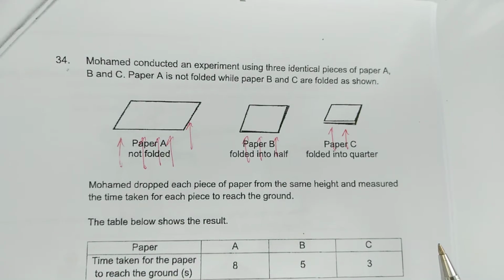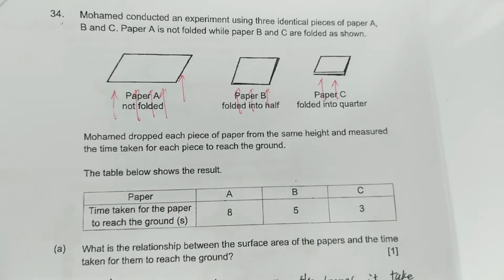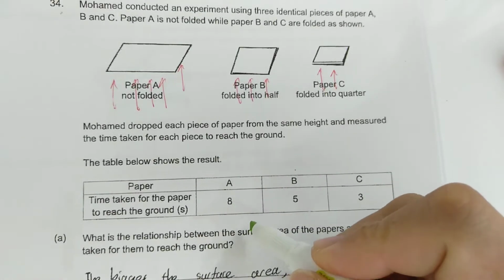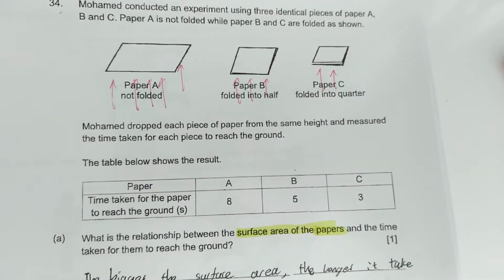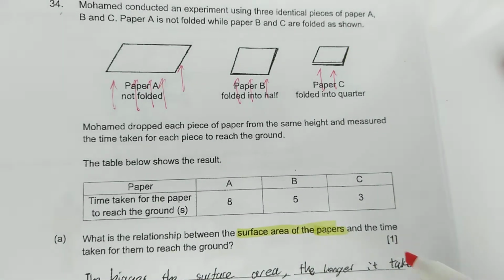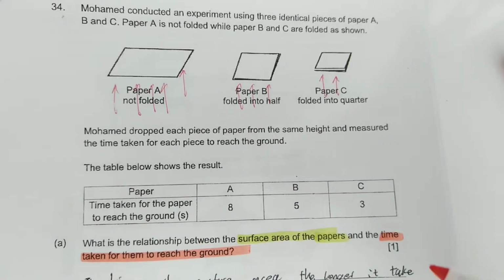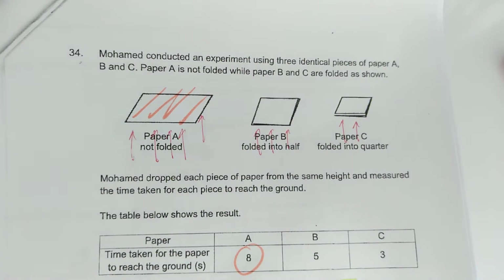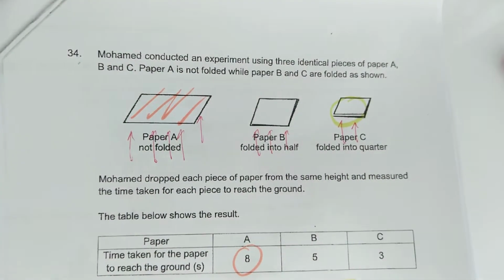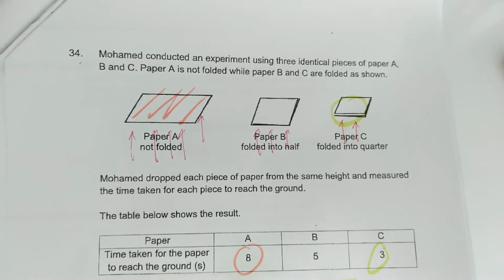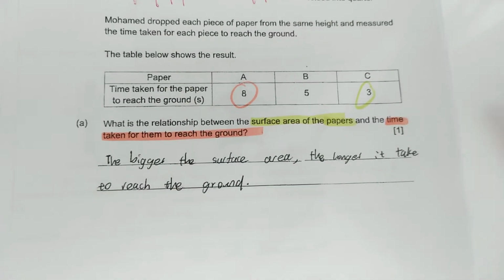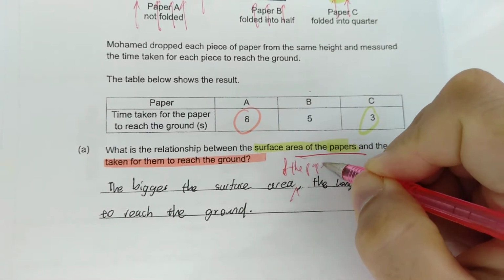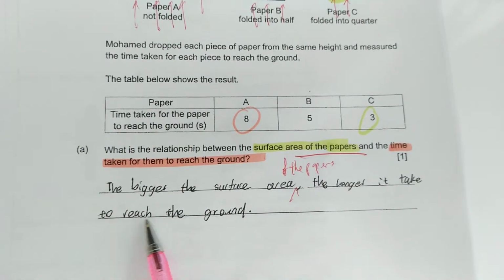So, what is the relationship between the surface area of the papers and the time taken for them to reach the ground? Remember, we talk about relationship. You must use the relevant words, surface area of the papers, and the time taken for them to reach the ground. And notice that the larger the paper, the more time it takes, and the smaller the surface area of the paper, the less time it takes, means it reaches the ground much faster. So the bigger the surface area of the papers, the longer it takes to reach the ground.